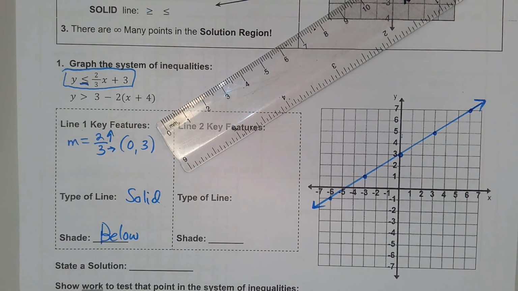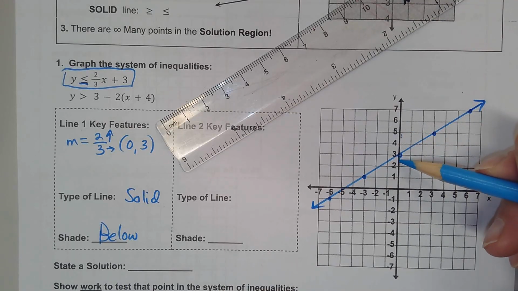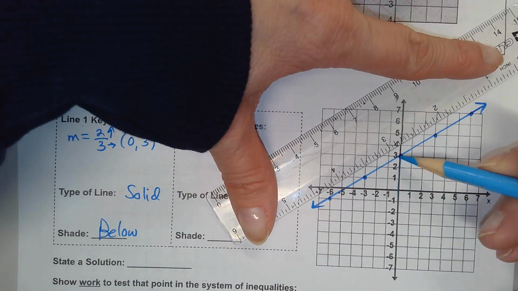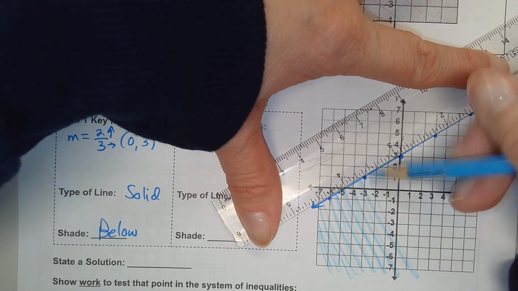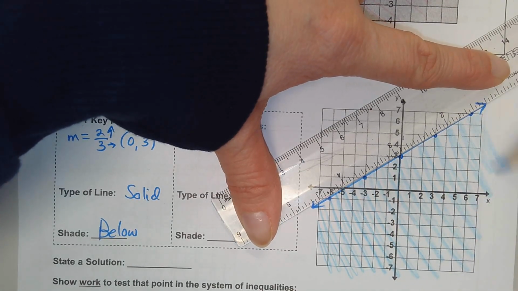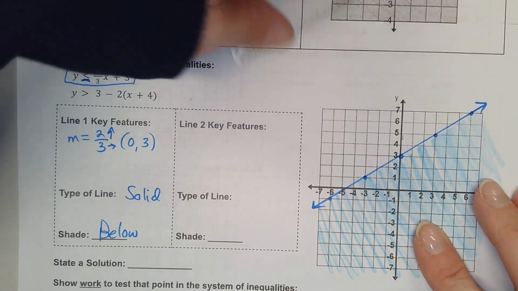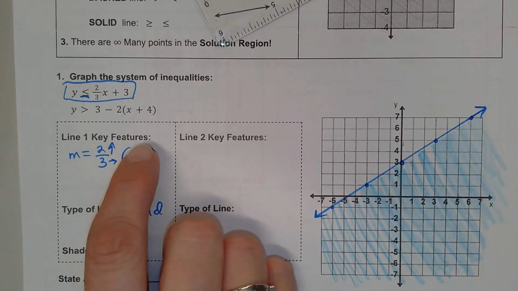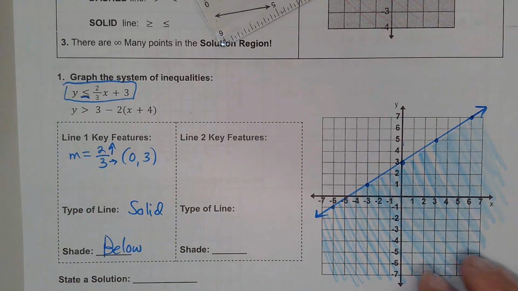And we are going to shade below this line. So you look at the y-axis. Below goes down. We have to go less. And so this entire section of the graph paper is for the first inequality. But remember, a system of inequalities means we're going to have two inequalities. We're going to have two colors. So let's go do our second one.